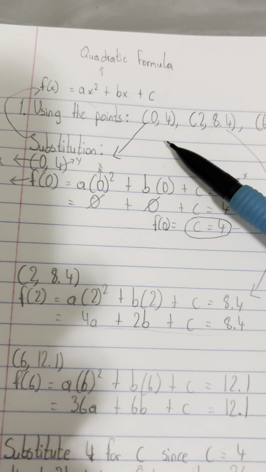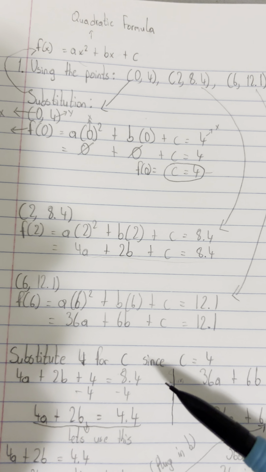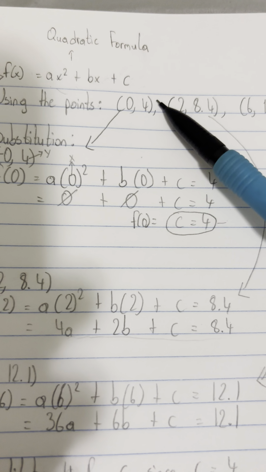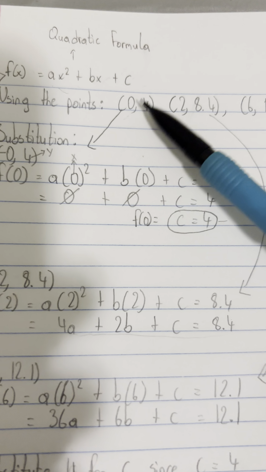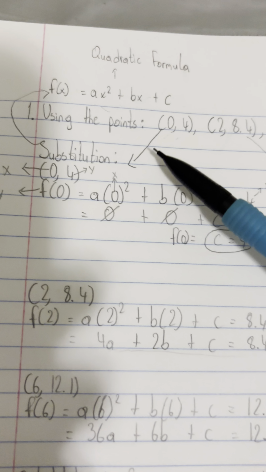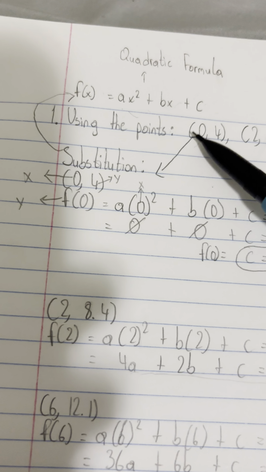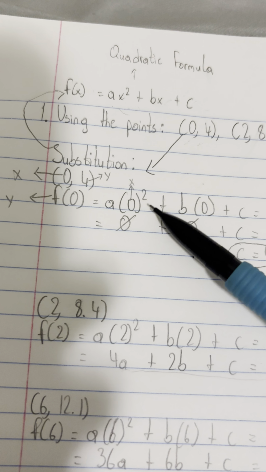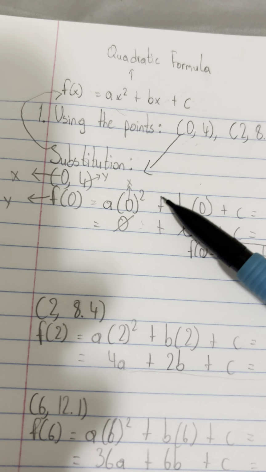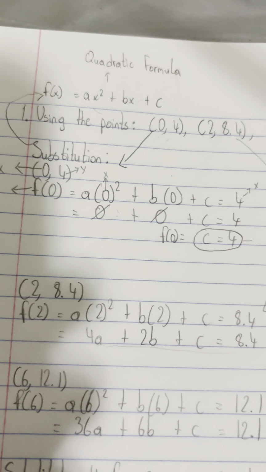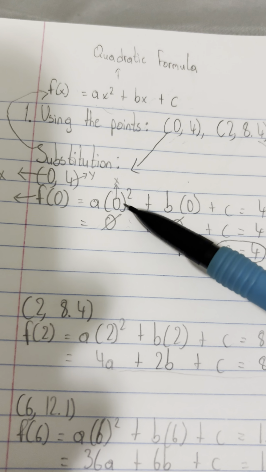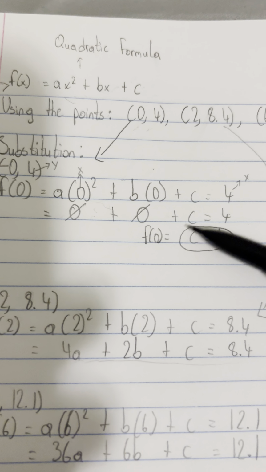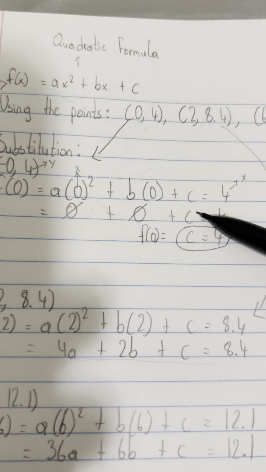So for this, to find if any can give you a C, because we got lucky here. We have a 0 for x and a 4 for y. When I plug 0 into the equation, it'd be 0 squared and then times a, and anything times 0 is just 0. So this whole thing will be 0. When I plug this in here, it will be 0 too. And all that's left is just C.